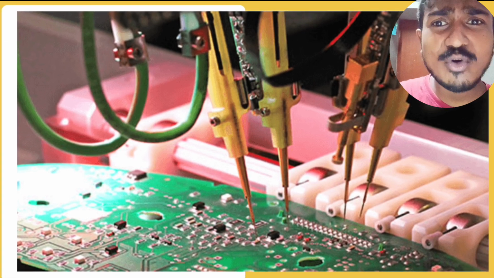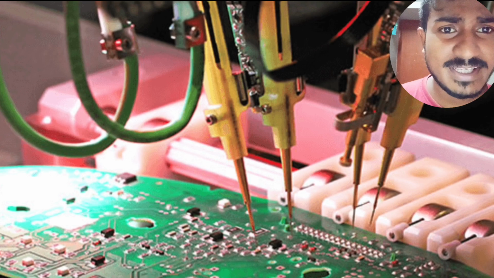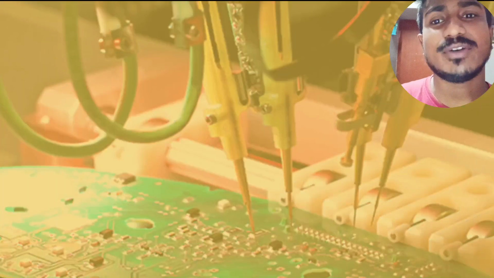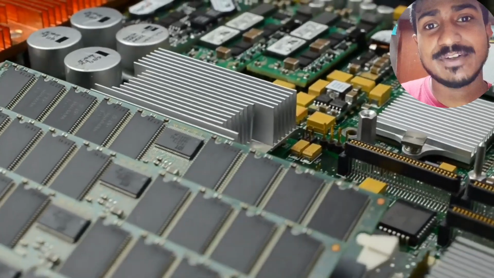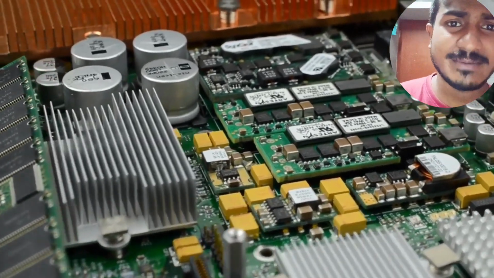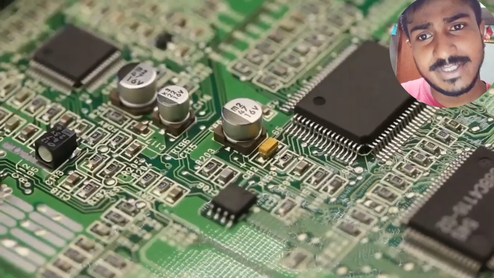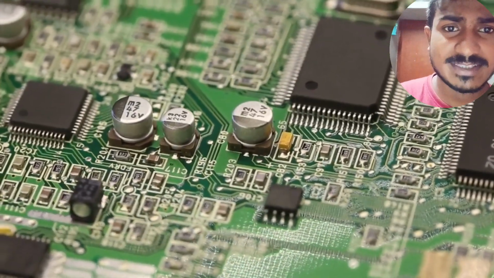So what exactly is a PCB? A PCB, or printed circuit board, is the backbone of most electronic devices. It provides the physical structure for mounting the electronic components and connects them through conductive pathways. Without a well-designed PCB, your circuit may not function as intended.